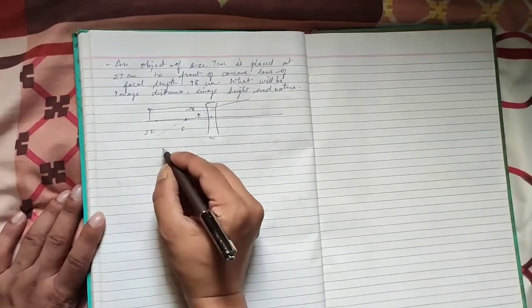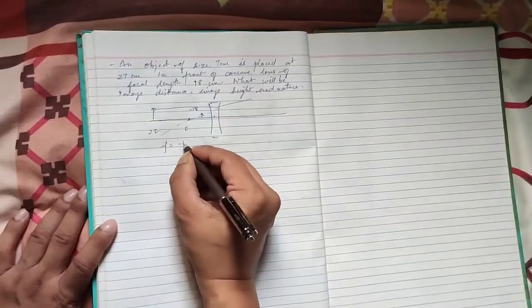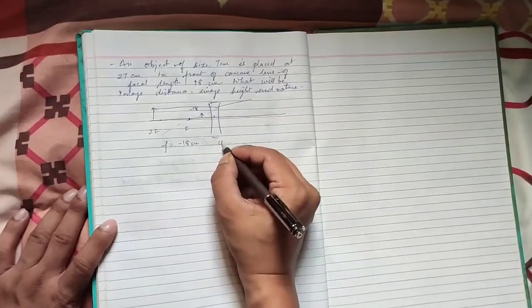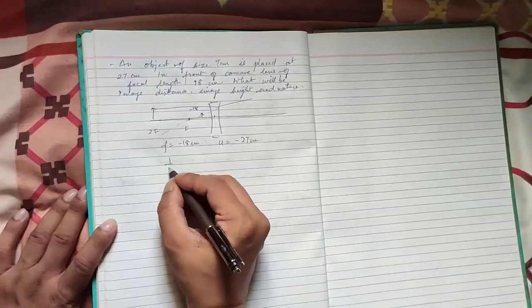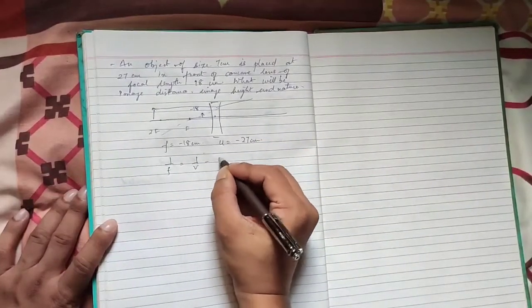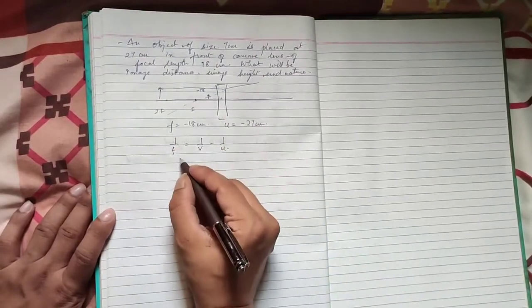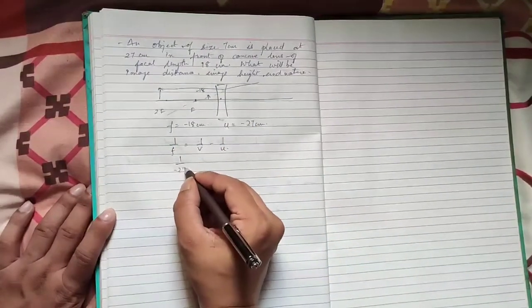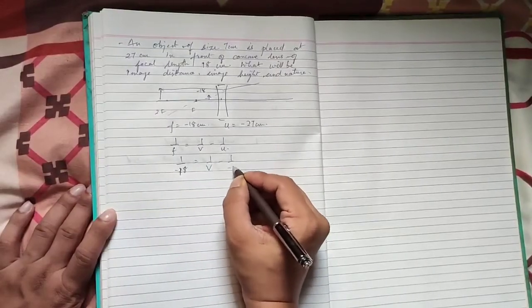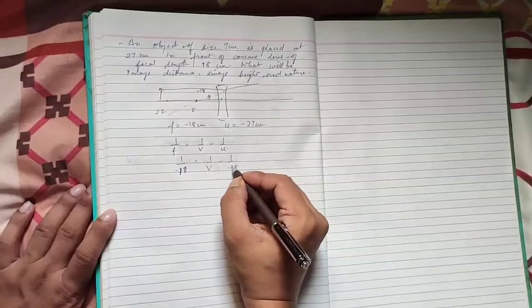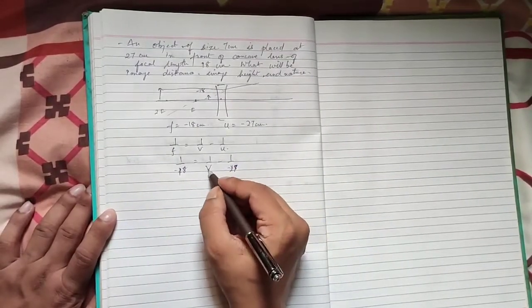So we apply the lens formula, and first of all let's write all the values. Focal length is minus 18 centimeters, u is given as minus 27 centimeters. Lens formula is 1 upon f equals 1 upon v minus 1 upon u. 1 upon f is 1 upon minus 18 centimeters equals 1 upon v minus 1 upon minus 27 centimeters. That is our u. We need to find v over here.